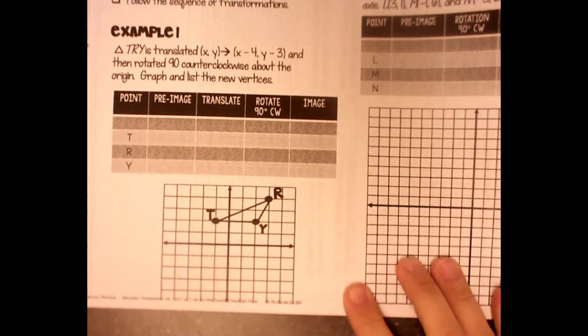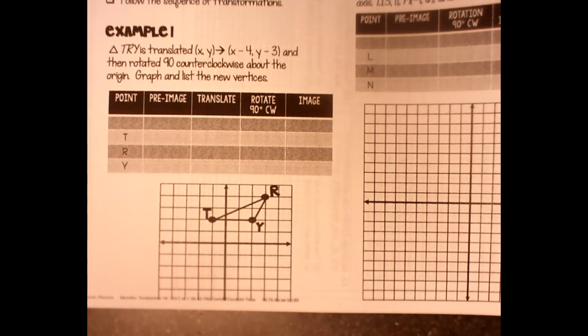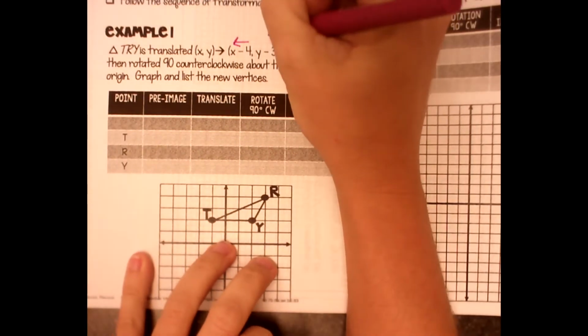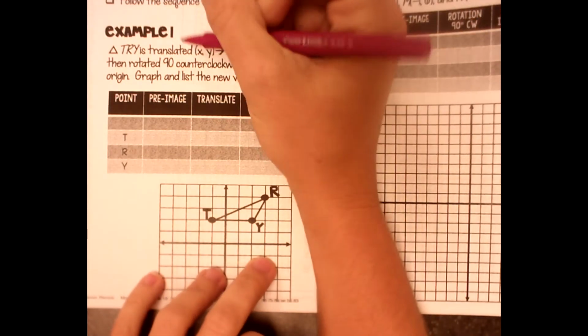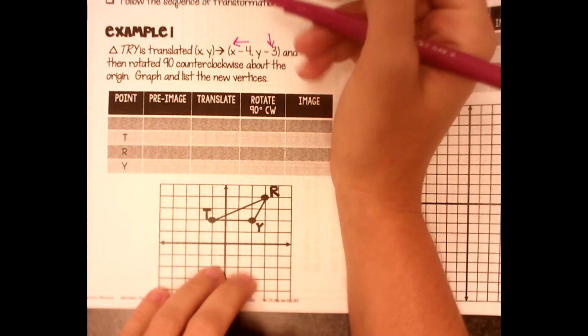It says triangle TRY is translated using the rule x minus 4, y minus 3. So we're going to go left 4 and down 3, and then rotate it 90 degrees counterclockwise about the origin. Graph and list the new vertices.